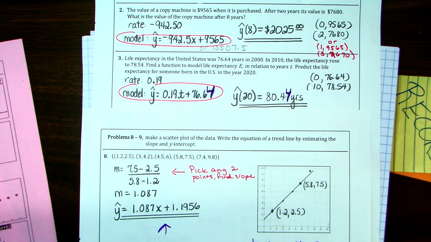Depending on if you use 0 and 2 or 1 and 3, your B value comes up. And then it doesn't matter which one.